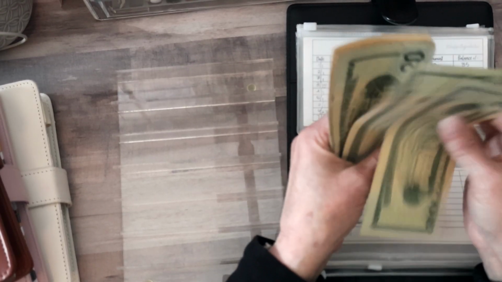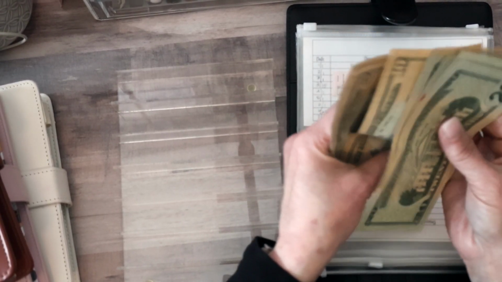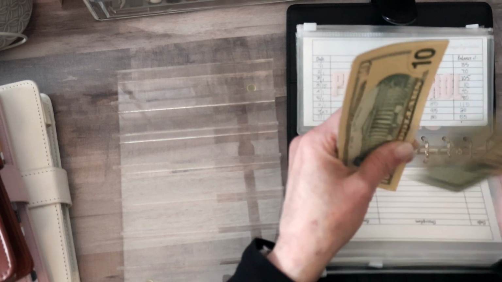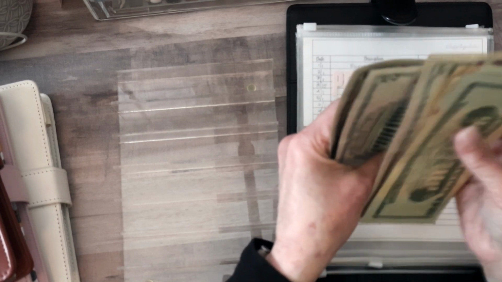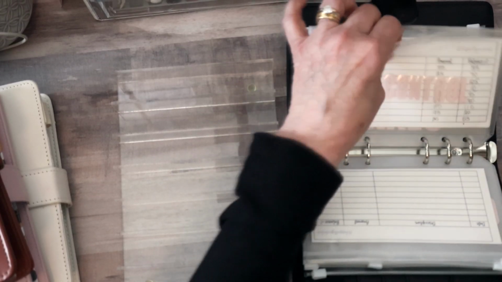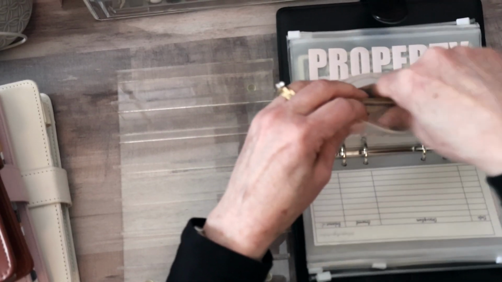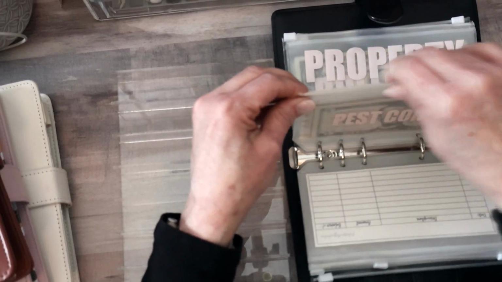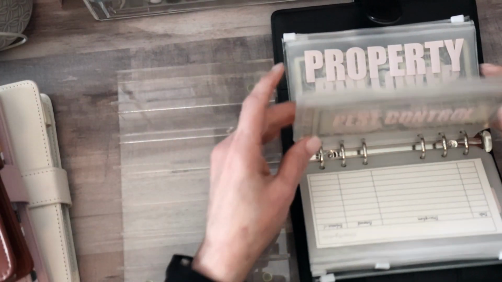Okay, so 20, 40, 60, 80, 90, 1, 10, 20, 30, 35, 40, 50, 55, 60. So 160, and my service was 95. I have not funded this for the last 2 months. I don't know what happened. I'm normally quarterly, and it's like I didn't have them here for 4 or 5 months.